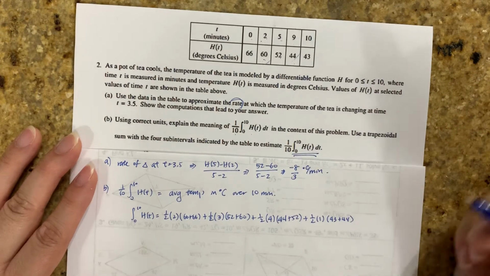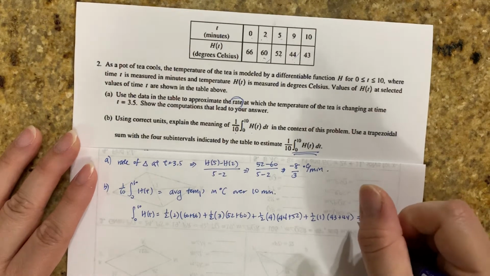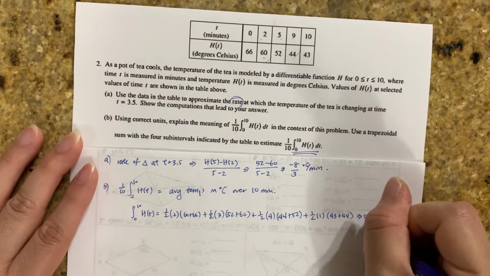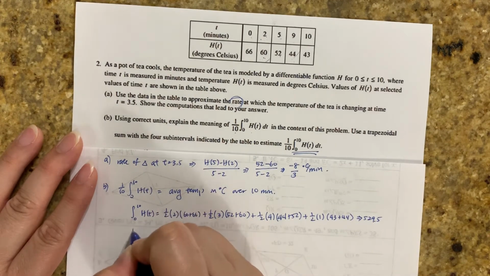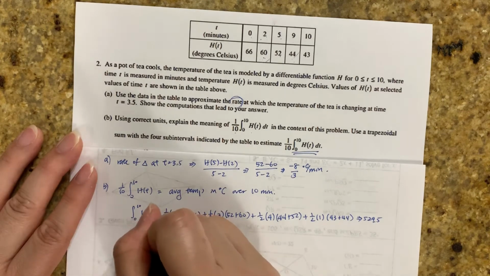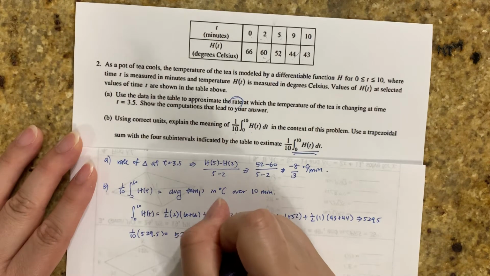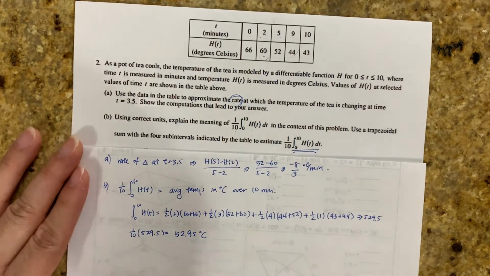All right, again, this is the calculator portion, so if you plug it all in the calculator, you will get the integral to equal 529.5. And then don't forget you want the average of this, so 1 over 10 times 529.5 gives me 52.95 degrees Celsius. That's the average temperature over the 10 minute period.